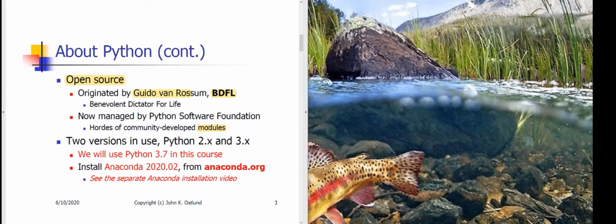Now, unfortunately, there are two major versions of Python out in the world. There's Python 2.x and there's Python 3.x. About 3 years ago, Python 3.x overtook Python 2.x as the most common and widely used version or flavor of the Python language.